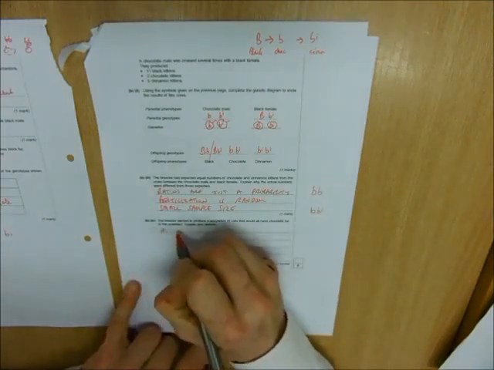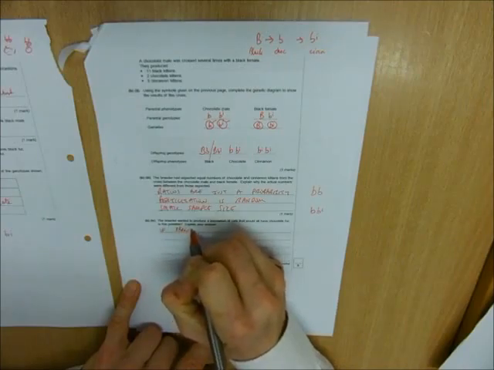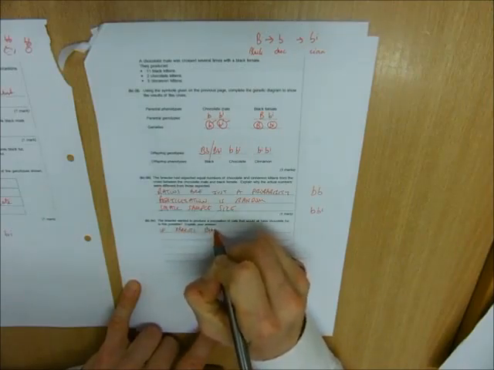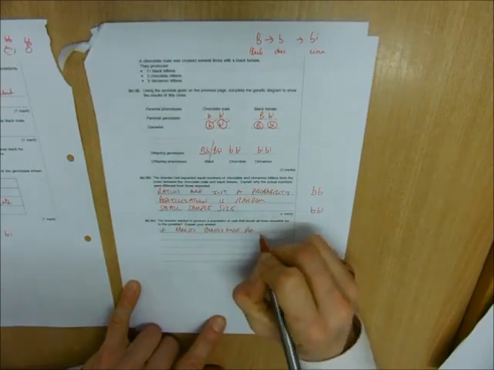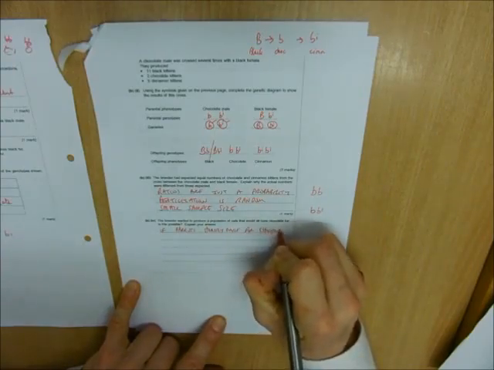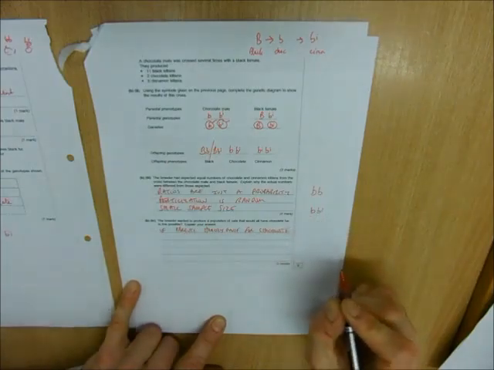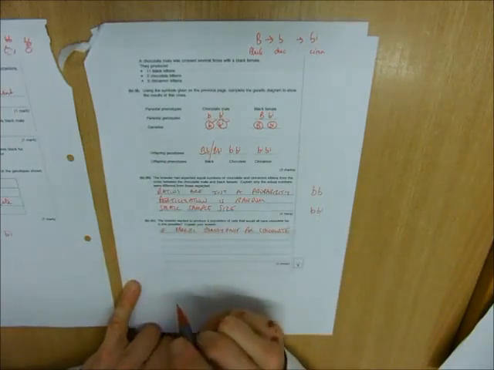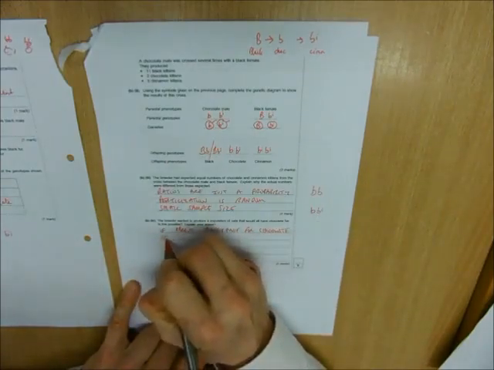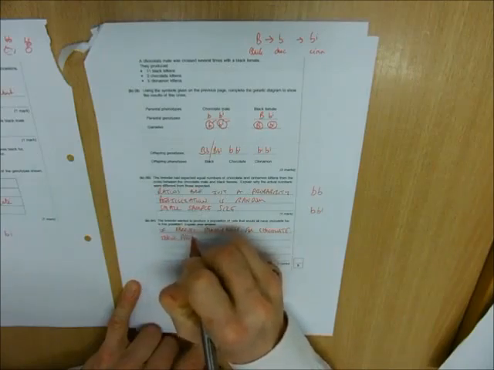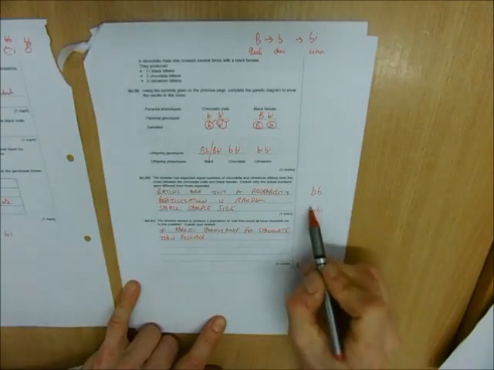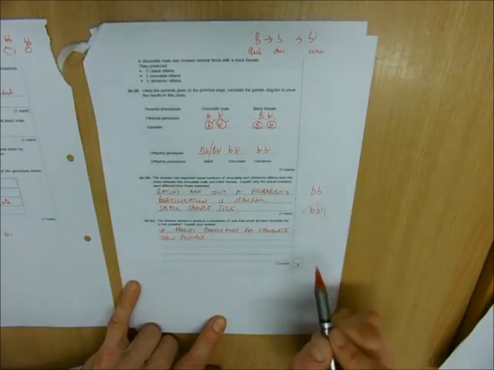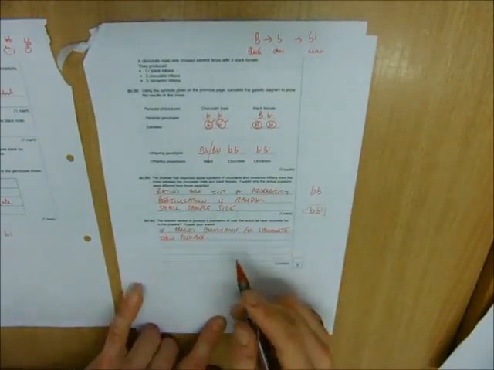So if the parents are homozygous for chocolate, then that's possible. And then for the other mark, we can describe the problem. Well, what happens if our chocolate cats are heterozygous?